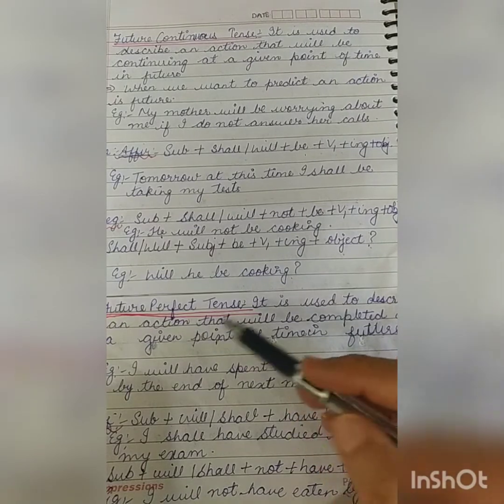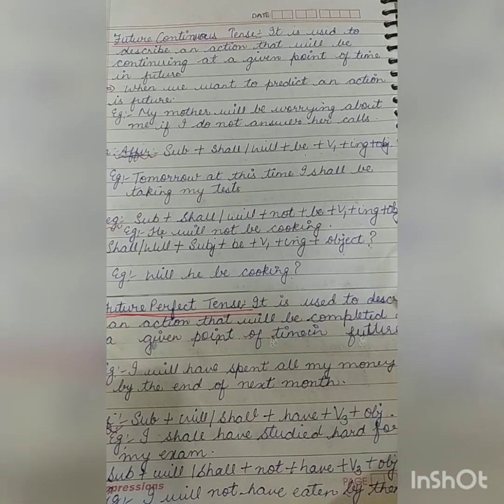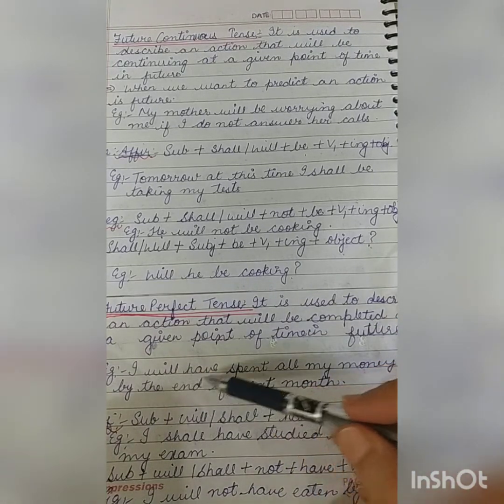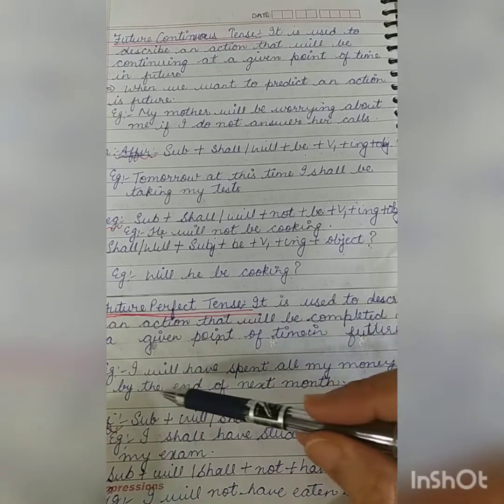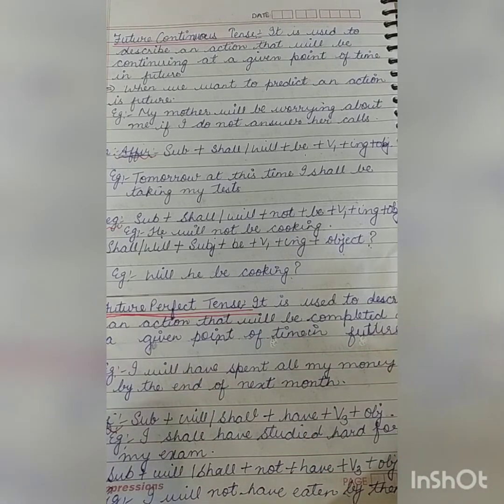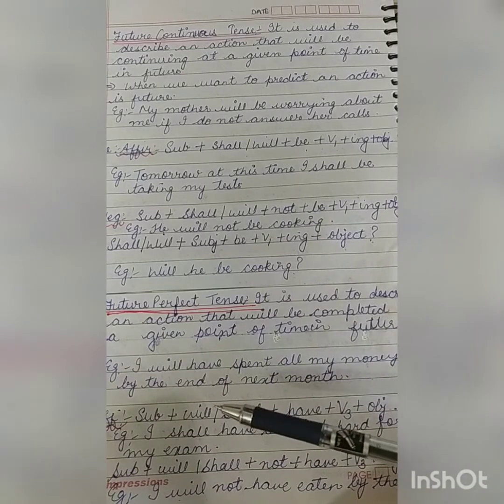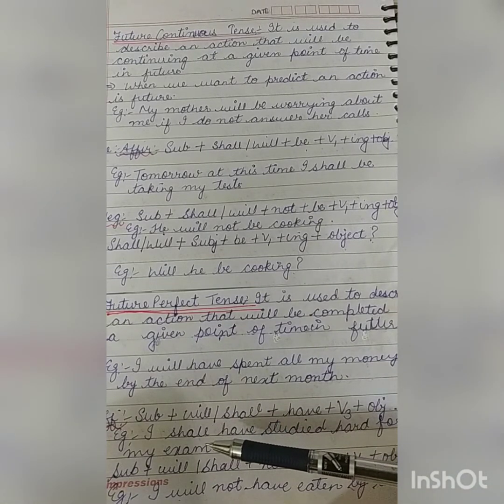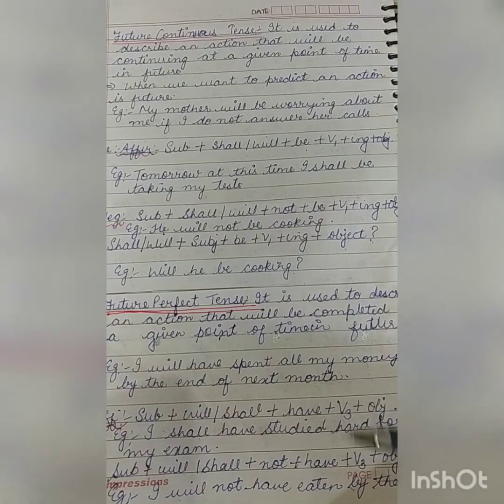So next is future perfect tense. It is used to describe an action that will be completed at a given point of time in future. Example, I will have spent all my money by the end of next month. So children, rule for affirmative, it is how to form future perfect tense. It is formed using shall or will plus have plus past participle, that is the third form of the verb. So this was for affirmative. And example is I shall have studied hard for my exam.